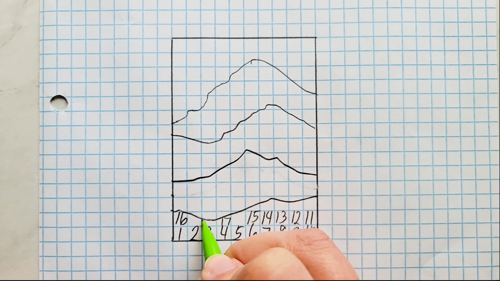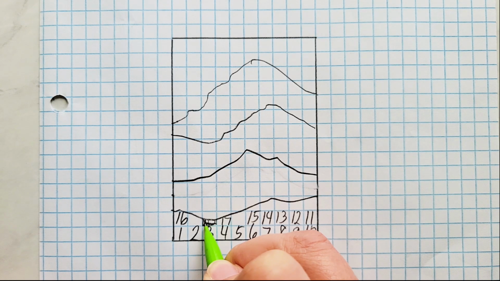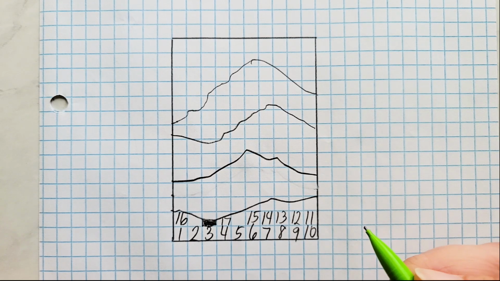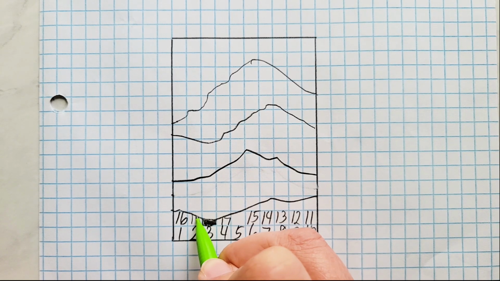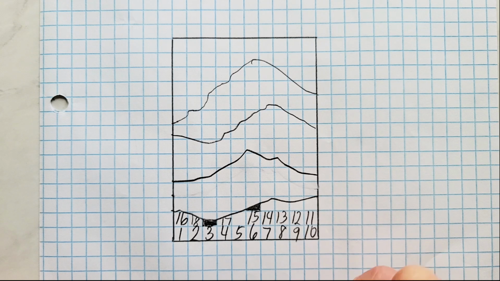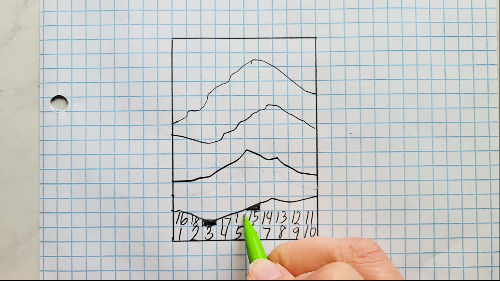So for this number 17, I estimated that this other square next to it would equal a full square. So I just colored that in. And then for this number 18, I did the same thing. I estimated that that one above the 15 equals the full square for the number 18. And so on. I even used partial squares.